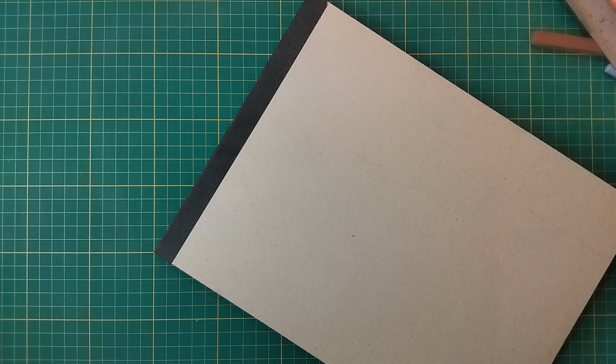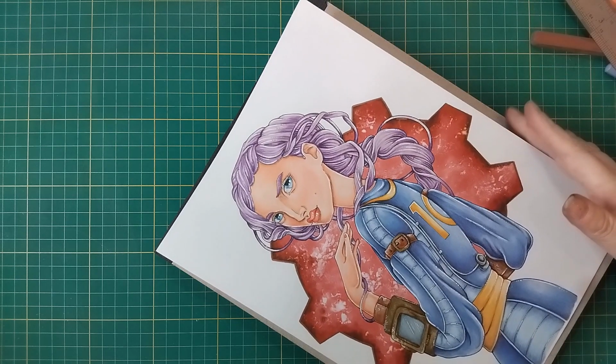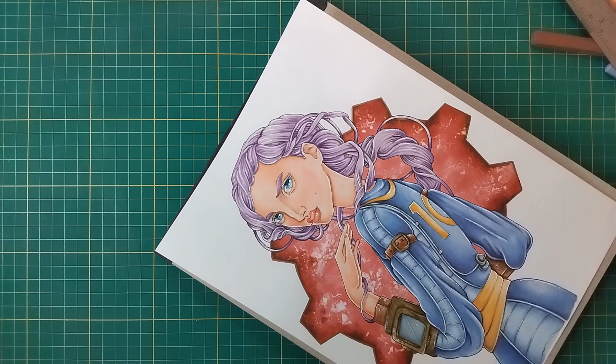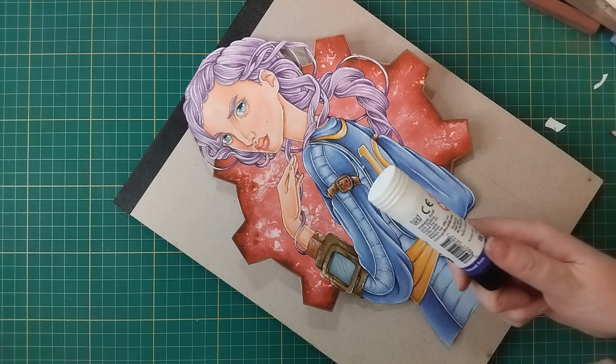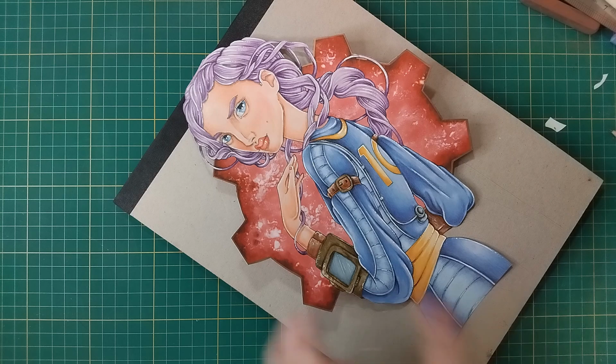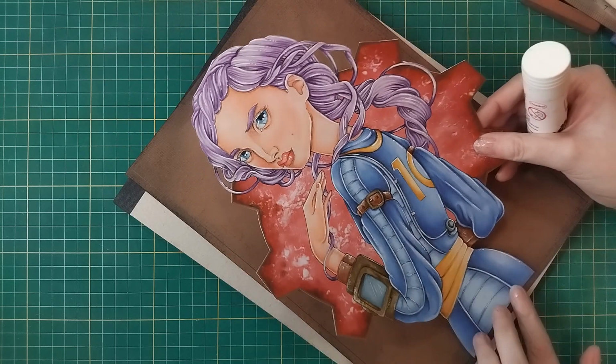I'll just use the back of this paper pad as my cutting mat. I'll go and wash my hands and get this little lady cut out. There's our lady all cut out now, so it's time to get on with our glue stick and get her stuck onto our chalk pastel background here. Hopefully that'll work out okay.